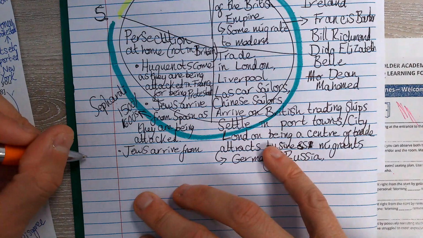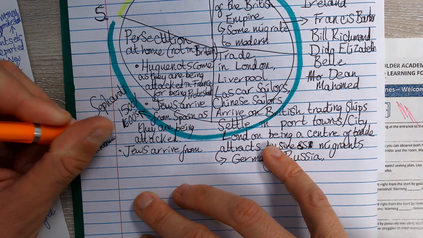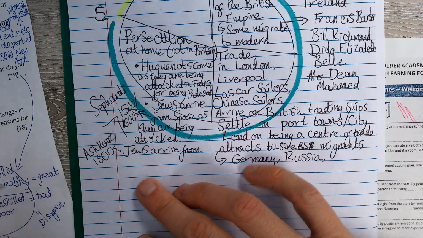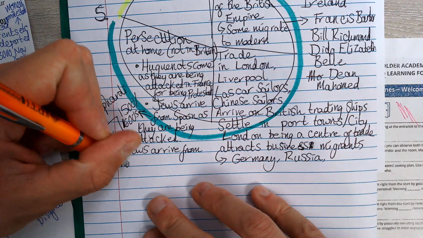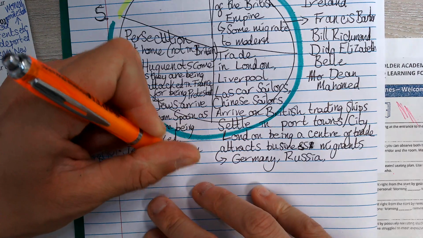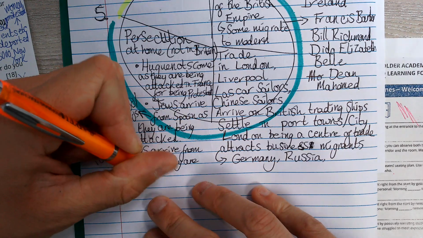These Jews, Ashkenazi Jews, mainly from Eastern Europe, are arriving in the 1800s. But they're coming for the same reasons. They arrive from Russia as they are being attacked. There's other examples here.